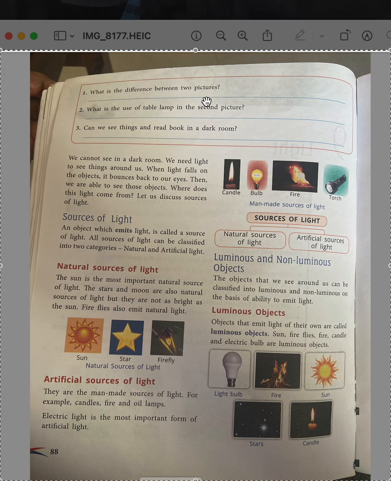Now, moving on. What are luminous and non-luminous objects? Correct? The objects that we see around us can be classified into luminous and non-luminous on the basis of their ability to emit light. Okay?